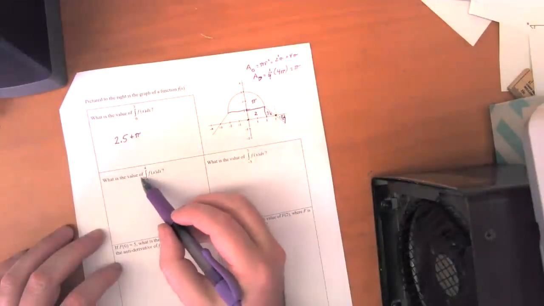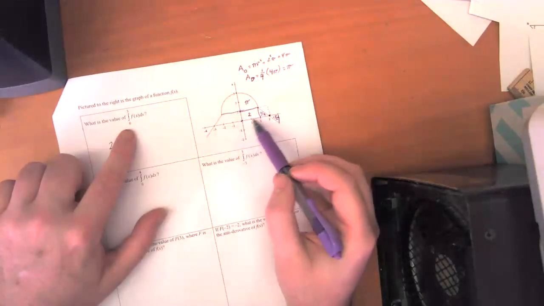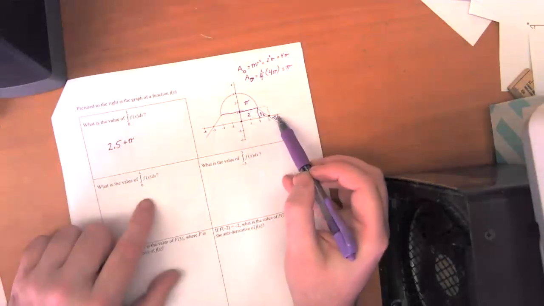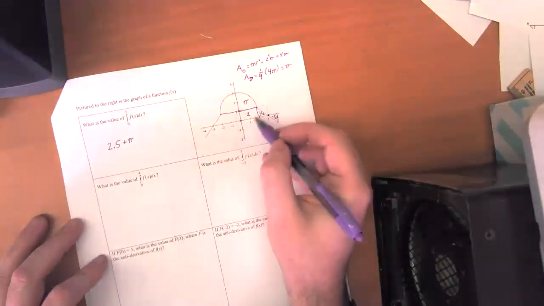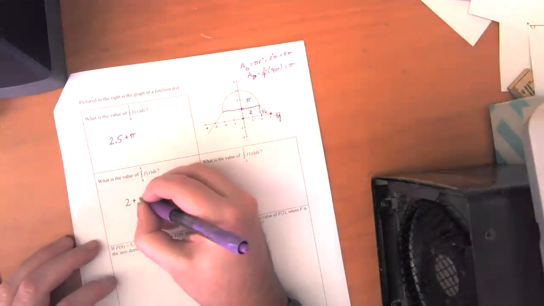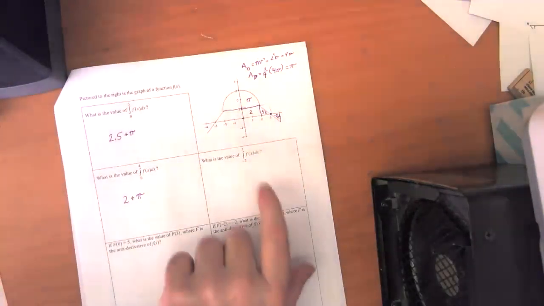So to think about the value of this, we can take the definite integral from 0 to 3 and just add in this extra negative 1/2 from 3 to 4. Or we can add these 4 parts together. We can think of it either way. But either way, we're taking out a half. So we're going to get 2 plus pi for our answer.